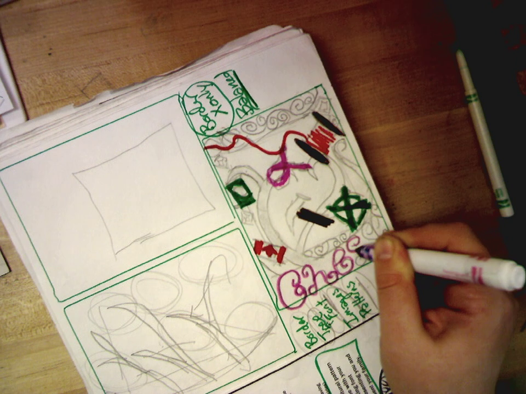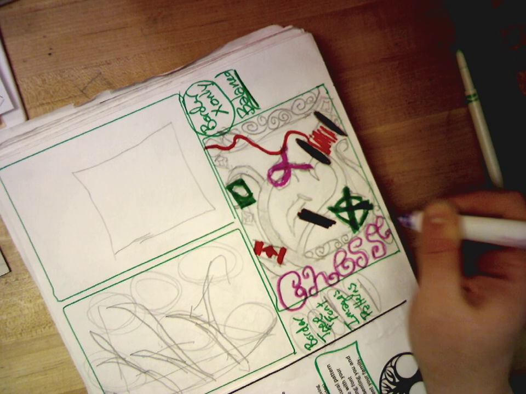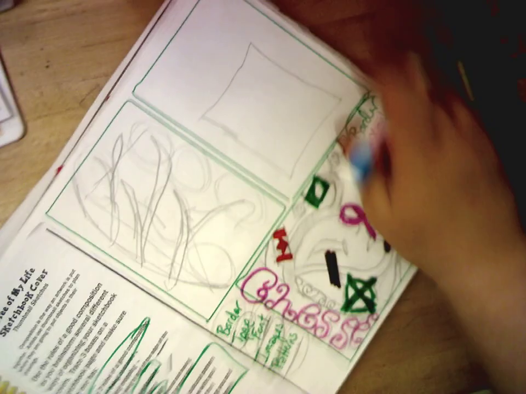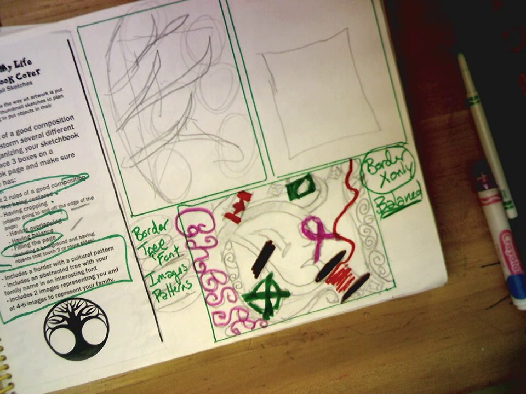Now if I make a mistake while doing this, I can always just scribble it out and scribble a new color on top of it, because that way I can figure it out. That's why this is a color plan and not a final.